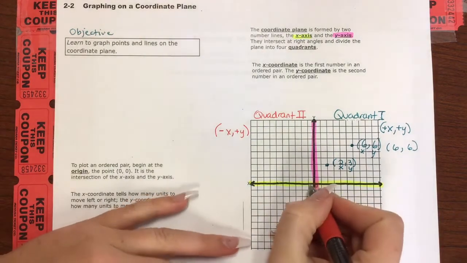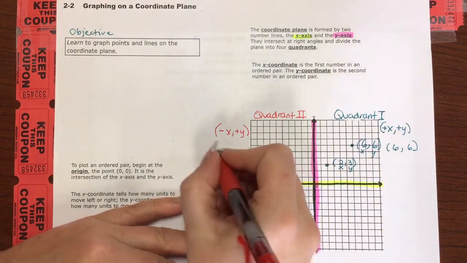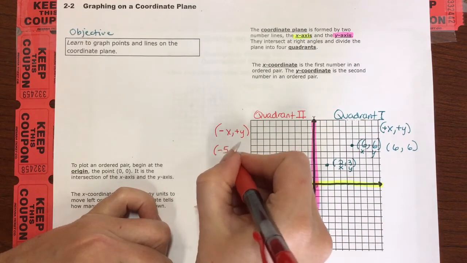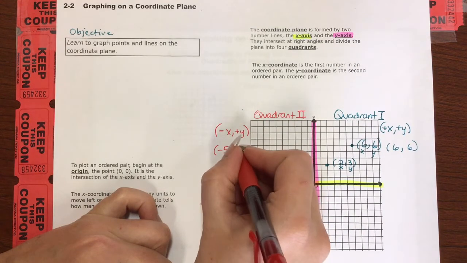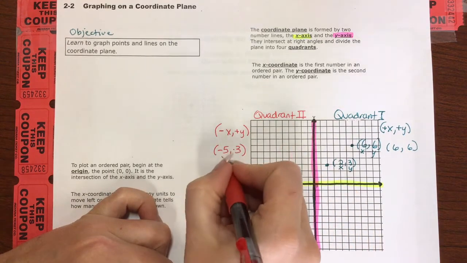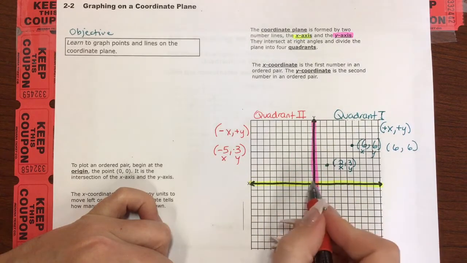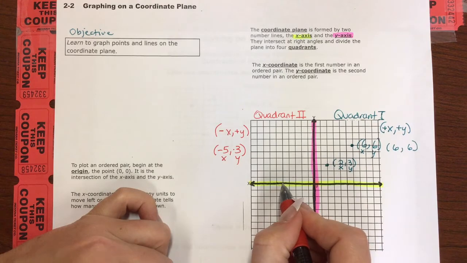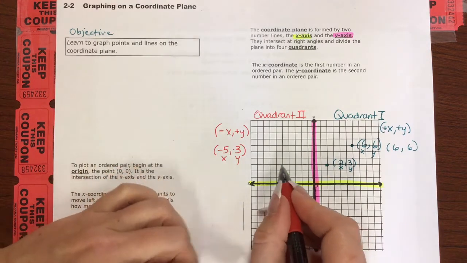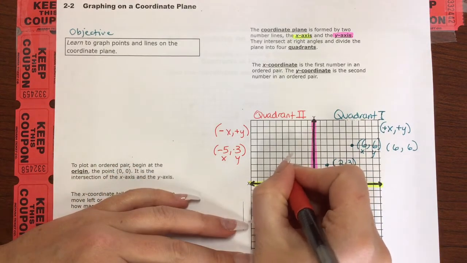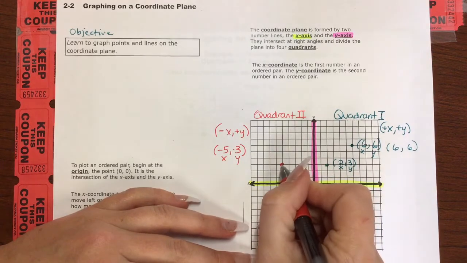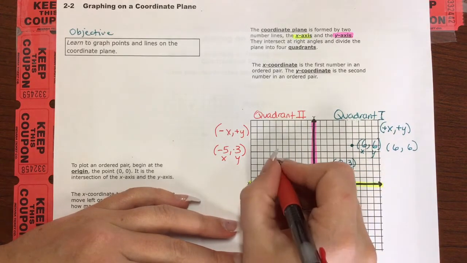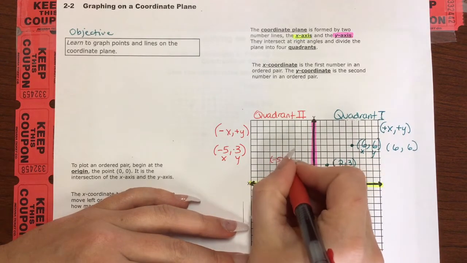So let's look at a few examples of this. How about negative 5, positive 3? This is the x, this is the y. So we're going to go over a negative 5, 1, 2, 3, 4, 5, and up a positive 3, 1, 2, 3. And see how that point is in quadrant 2: (-5, 3).